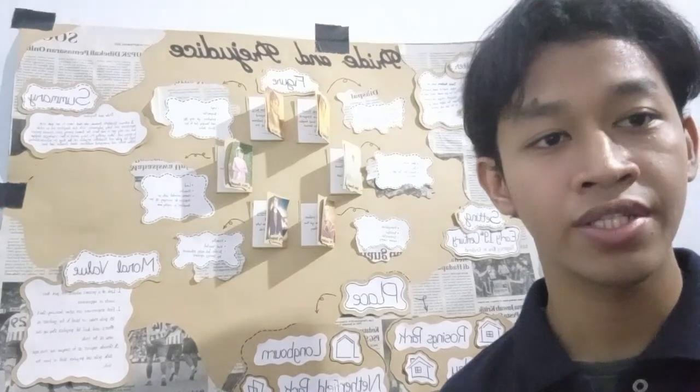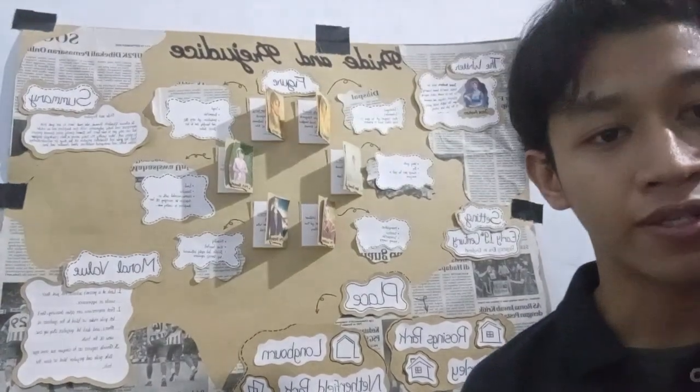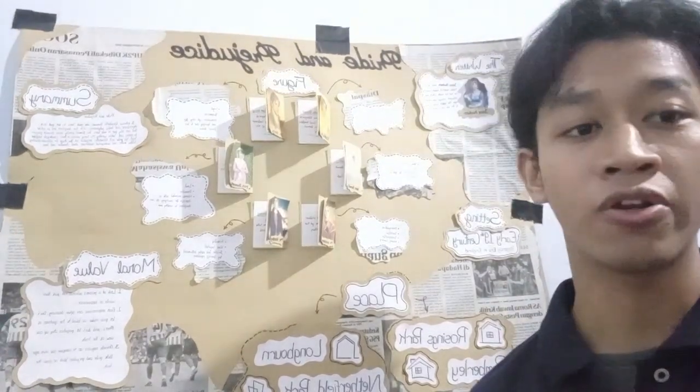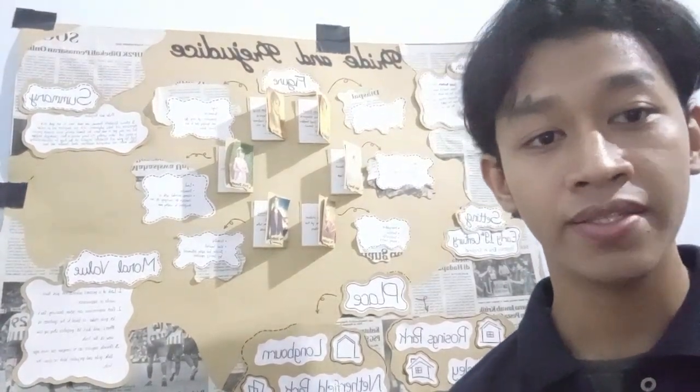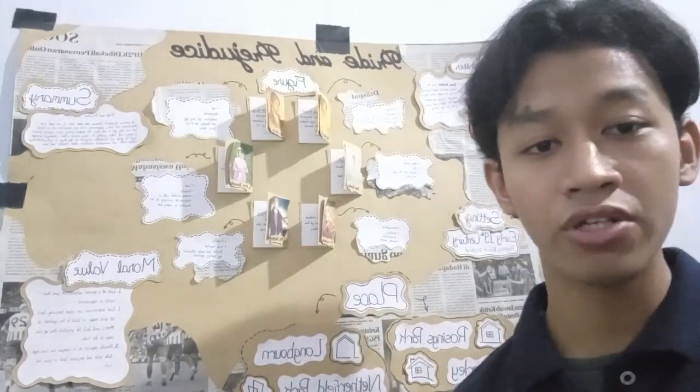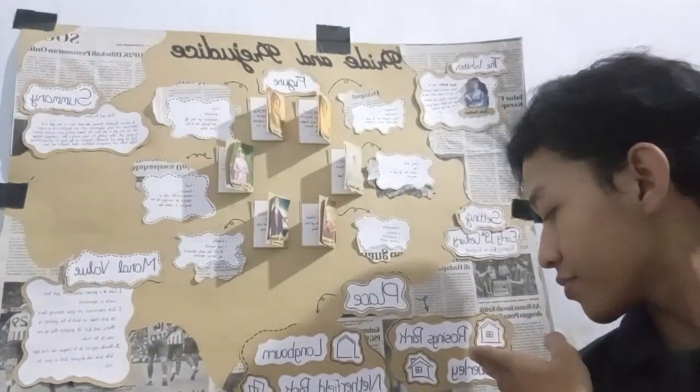early 19th century, the Regency era in England. And then the setting of place, there are 4 places mentioned in the novel. The first is Longbourn House, and then Netherfield Park, Rosings Park, and Pemberley.